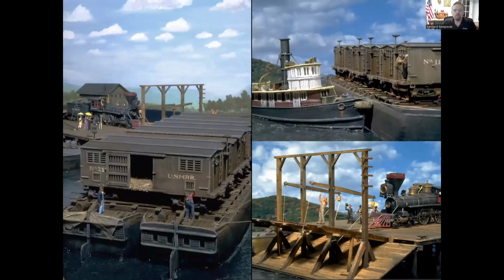This is a model of the Alexandria car ferry that I built for the Lyceum. This is still at the Lyceum if you want to see it. This was actually way before I ever built my Civil War railroad, and so I probably would do things a little differently if I did it again.